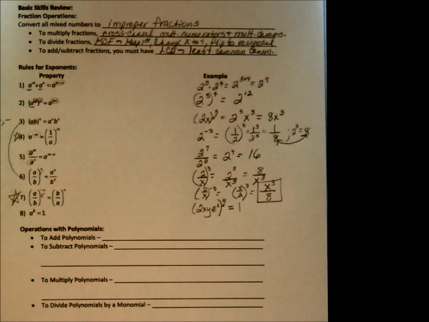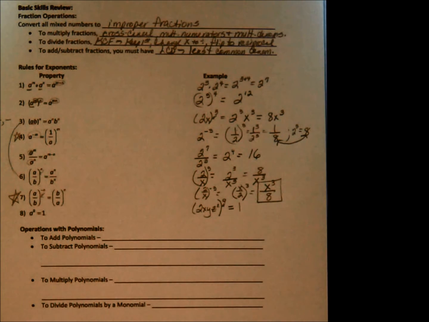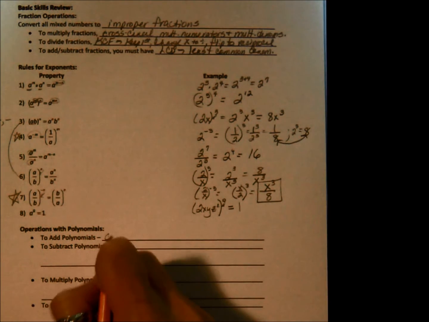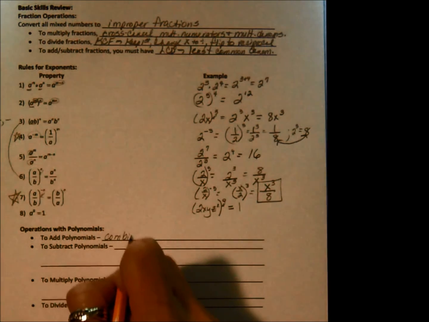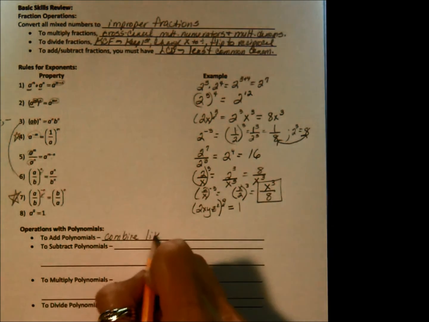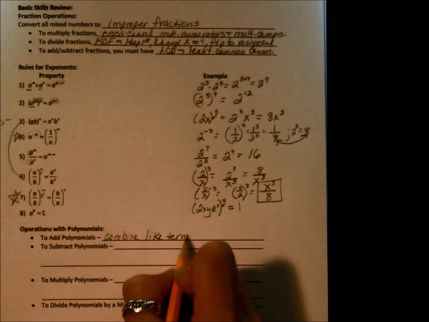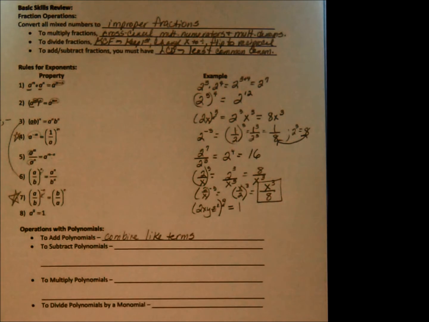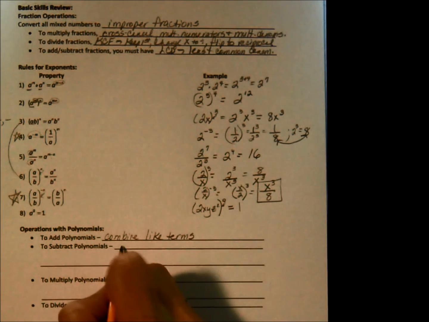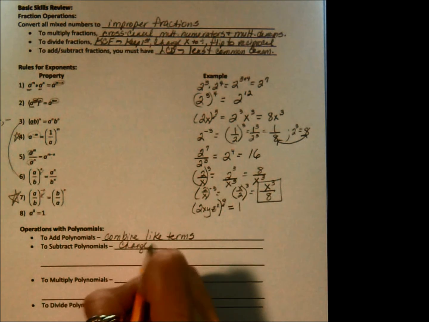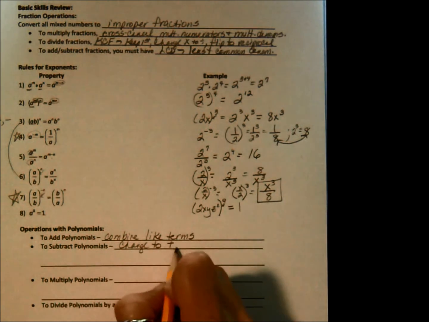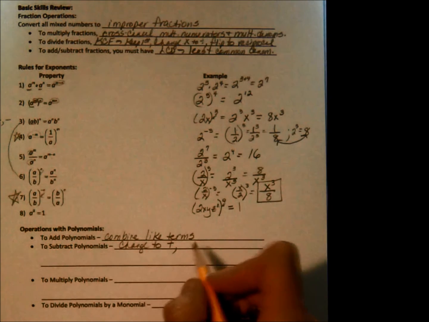All right, last thing I want to review quickly on our basic skills review is operations with polynomials. So to add polynomials, it's the easiest. You are just combining like terms. Exponents don't change. You're just adding like things. To subtract polynomials, you change to addition. So the subtraction sign becomes addition.